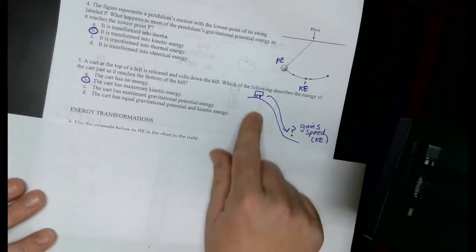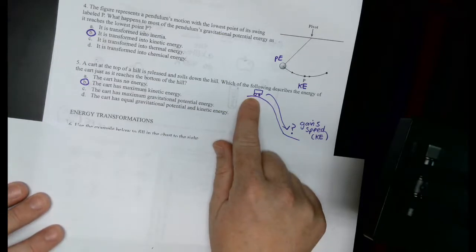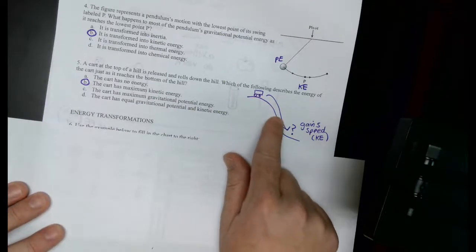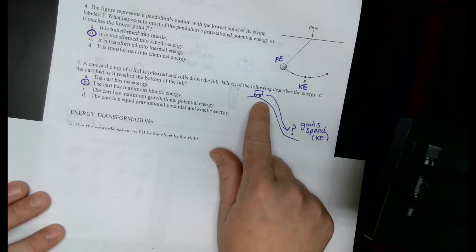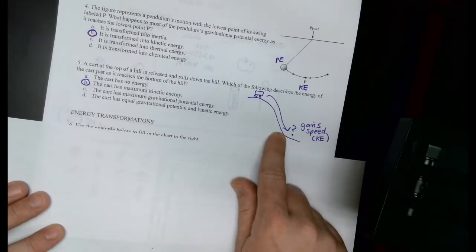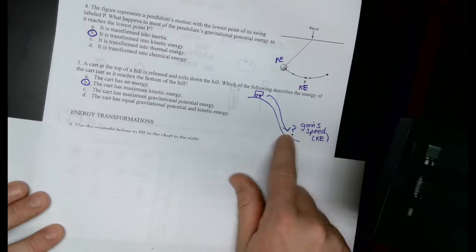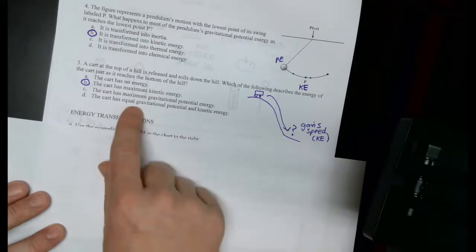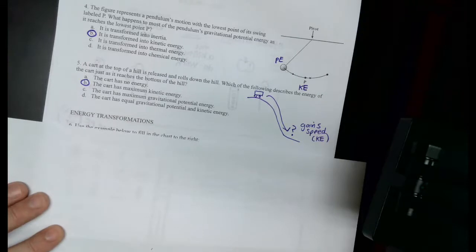If we have a cart at the top of a hill, what best describes the energy of that cart just as it gets to the bottom? As it's getting closer to the bottom, it's going faster and faster. So right at the bottom here, just before it reaches the bottom, it is going the fastest, which means it has the most amount of kinetic energy.